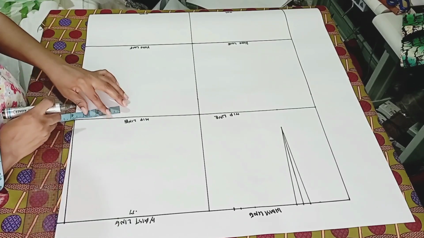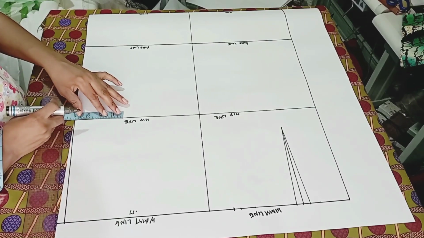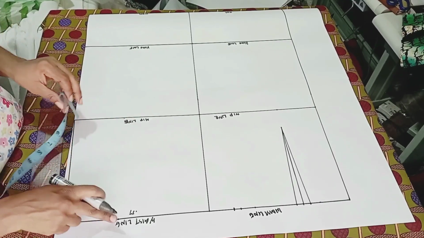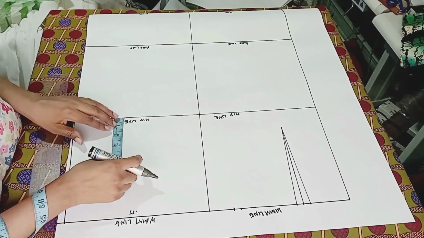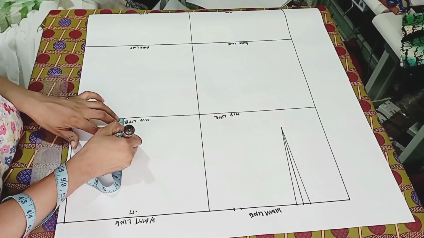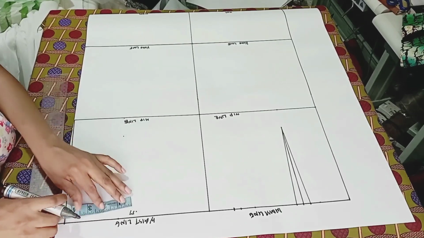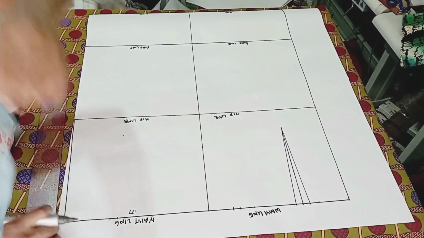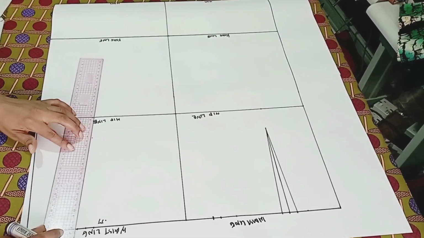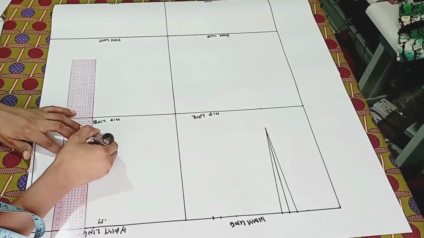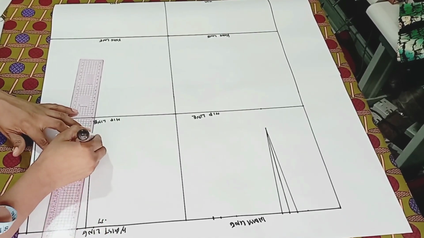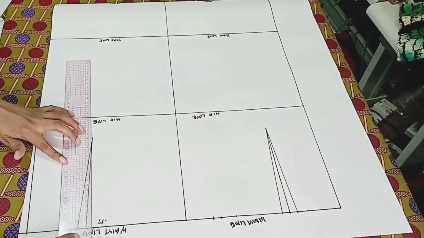I'll come on this line that's on the hip line as well and continue. I'll come up by 2 inches, just the same way we did for the front, and I will impute my dart indicators of 0.5, 0.5 on each side, and I connect my dart just like I am doing.